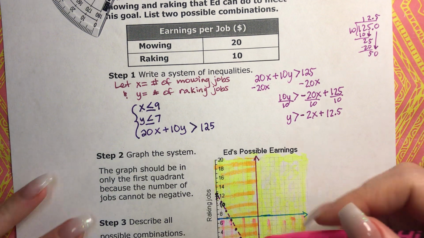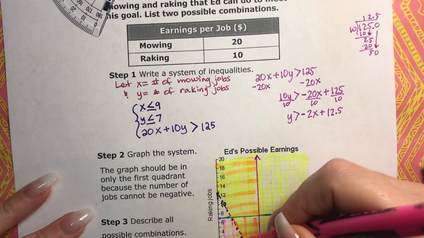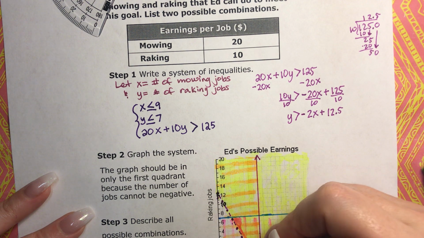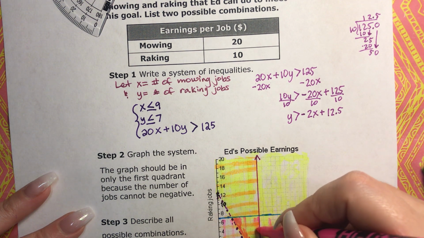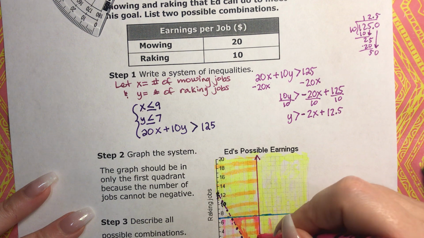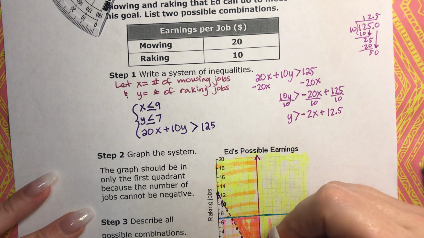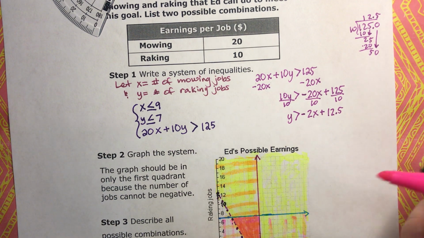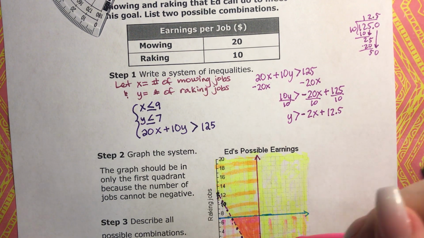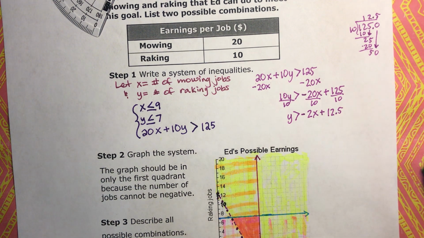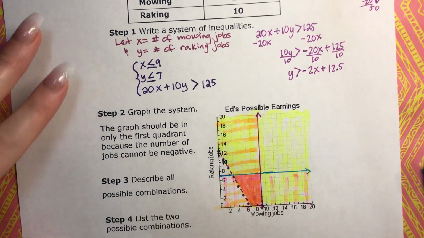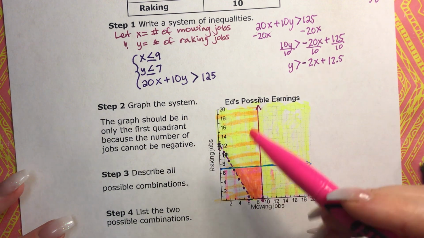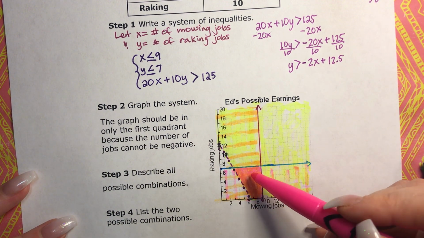Okay, so where all 3 of these collide is in this region right in here. So this is where the solution set is. Really just anything in this region right here. This is where all 3 shadings overlap. All right, so cool. Any ordered pair. So really, any combination in here would work.